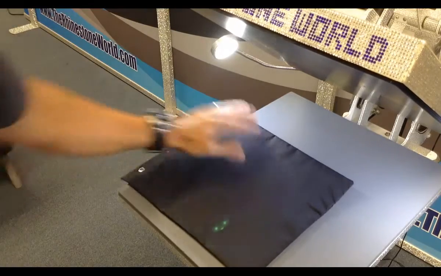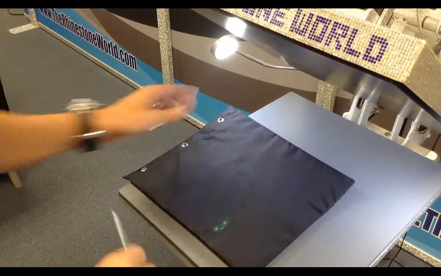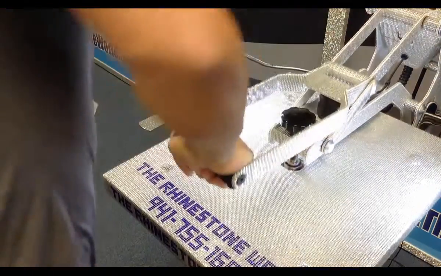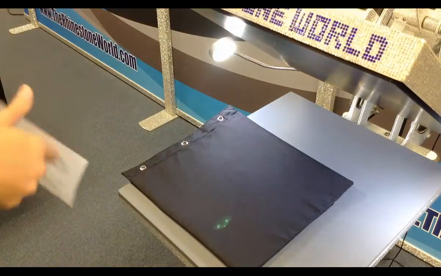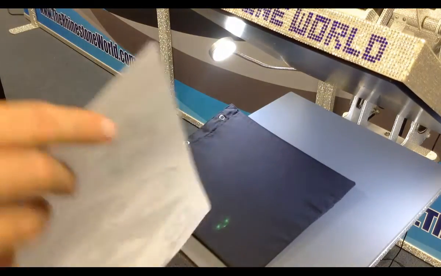What I'm going to do is a quick little pre-press of our Bling book page here. So I'm going to drop this down. And right now it's set at 304. So I'm going to up my temperature a little bit, and I'm going to get it right around probably the 330 range. Okay? So we did our pre-press there.